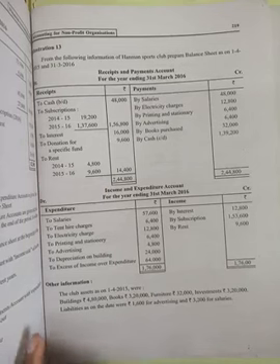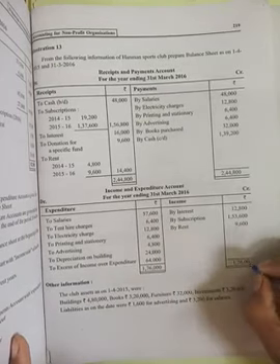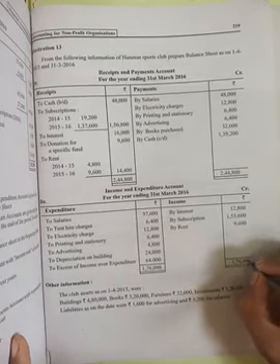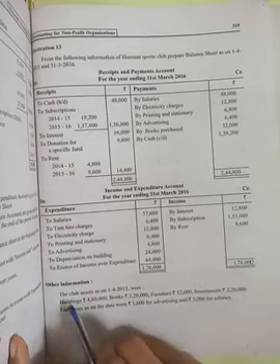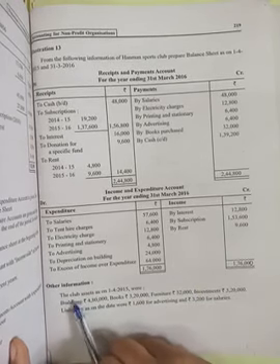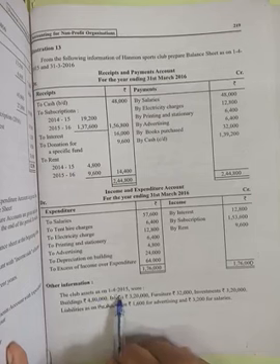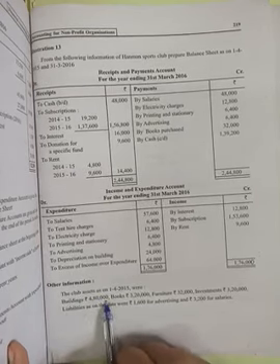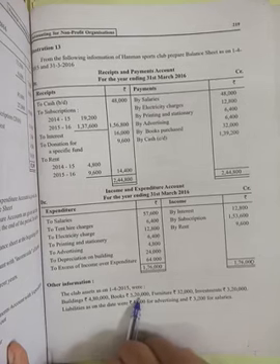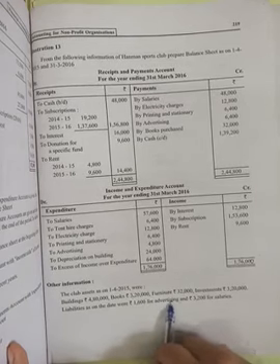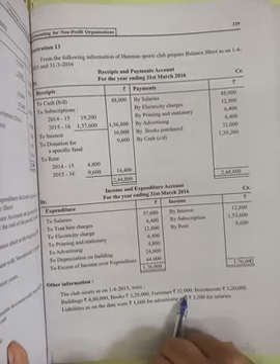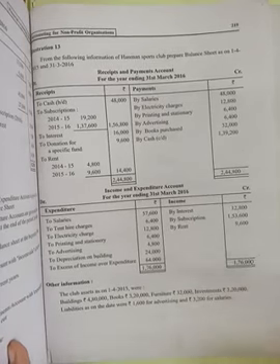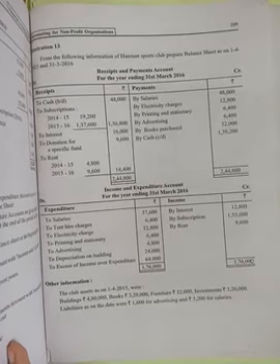Other information is given. The club assets as on 1st April 2015 were buildings 4,80,000, books 3,20,000, furniture 32,000, investments 3,20,000.